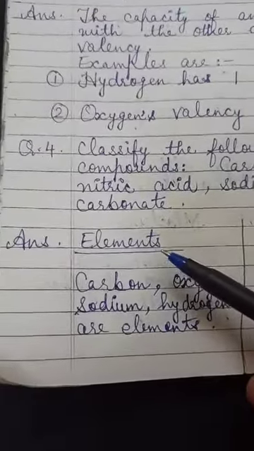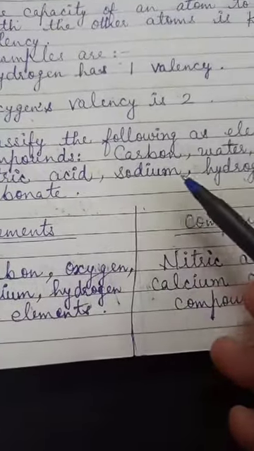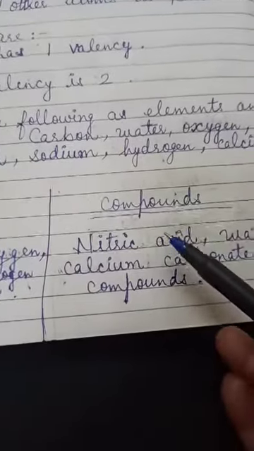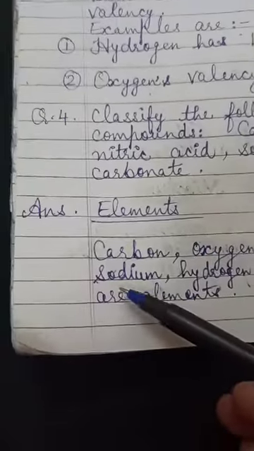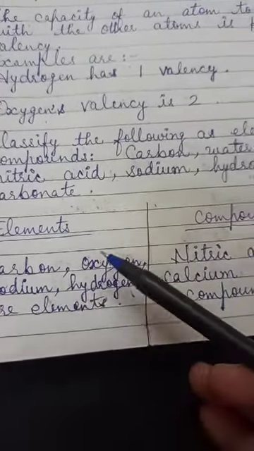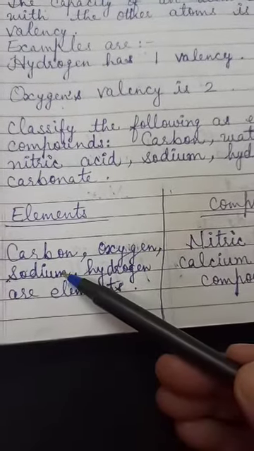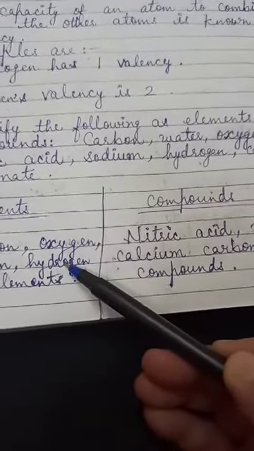First column I have made for elements. So what are the elements here? That I put in this first column, and rest of the compounds I have written in the second column. So first column is regarding elements. Here carbon is given, so carbon is an element. Oxygen is also an element. Sodium is also an element. Hydrogen is also an element.